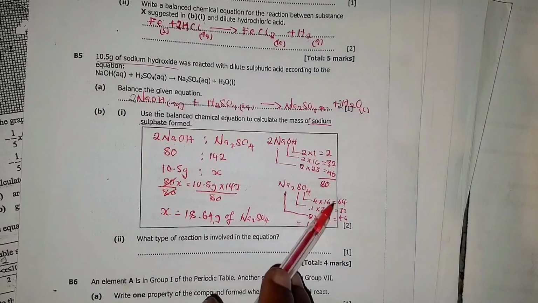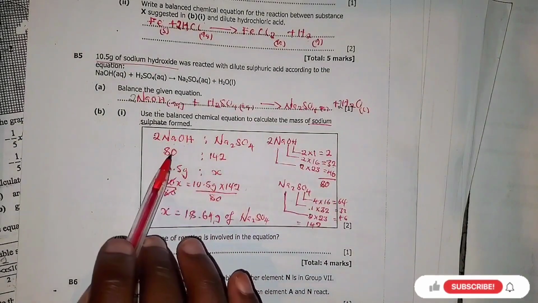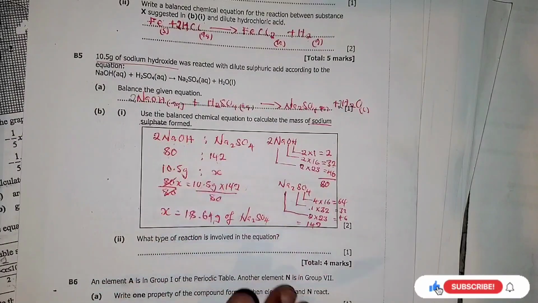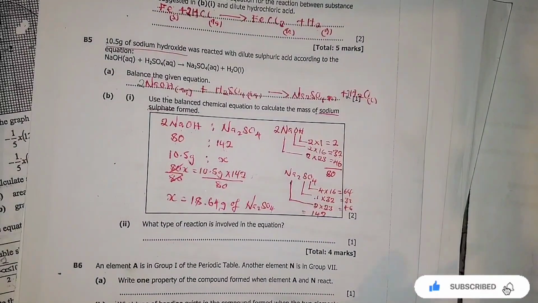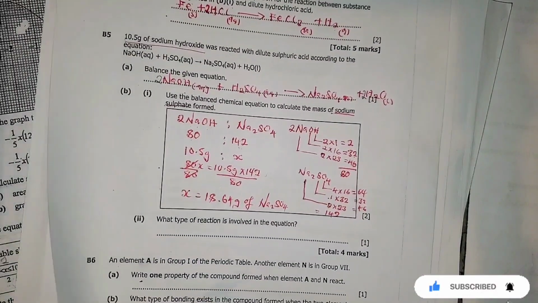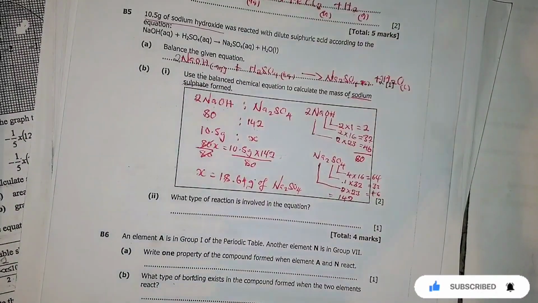So I was explaining, that's why I've taken time here explaining how we get the 80 and the 142, how to get the relative atomic mass, molecular mass, I mean, or formula mass.